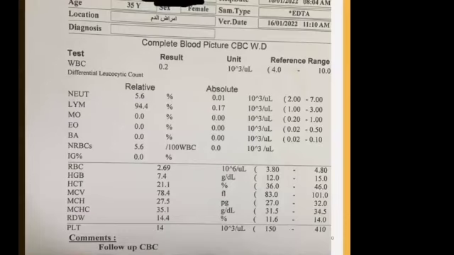Whenever we're discussing the color of the RBC, whether it's hypochromic, normochromic, hyperchromic, whatever, we're usually looking at the MCH, not the MCHC. Okay, that's how we define it.